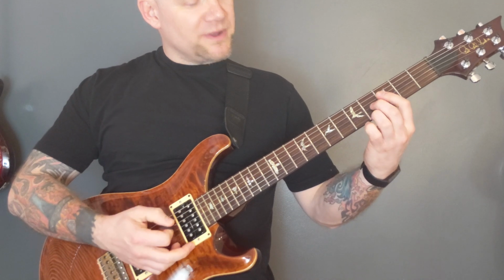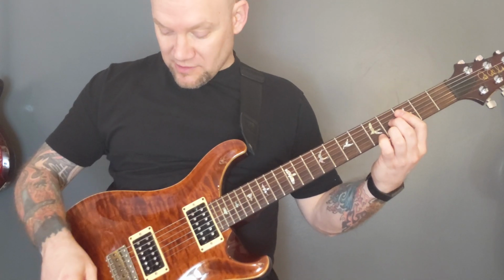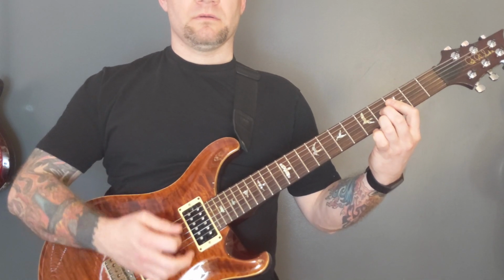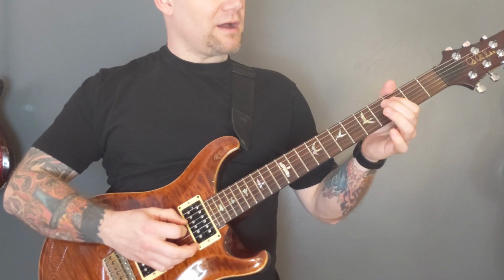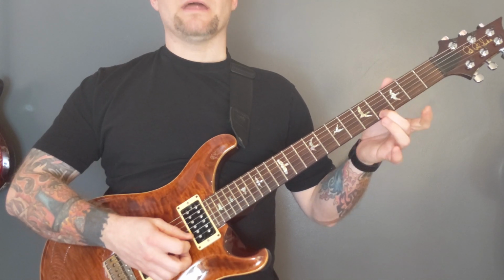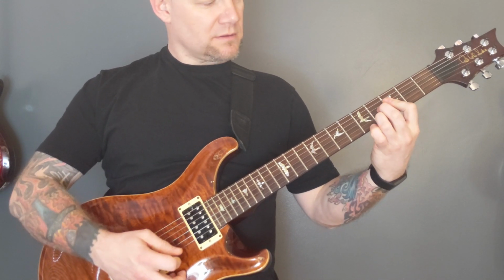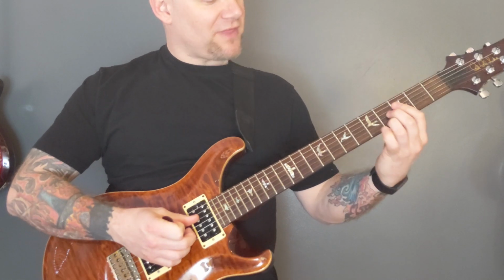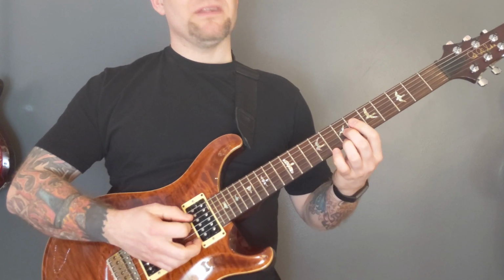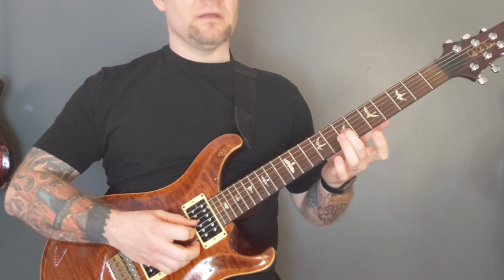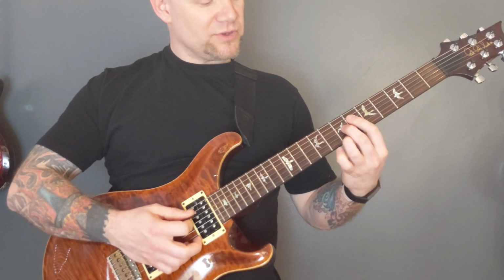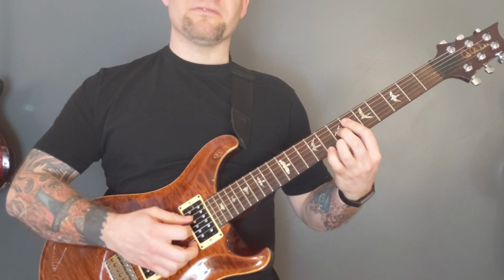So we're going to start off with diminished chords and we're going to look at augmented chords. So here's an F diminished. So the notes here are F, B, D, and G sharp. Now, if we move that up 3 frets, we have these notes: G sharp, D, F, and B, which you'll notice are exactly the same notes but in a different order.